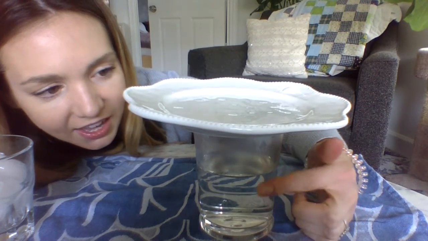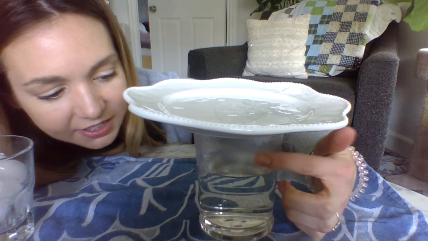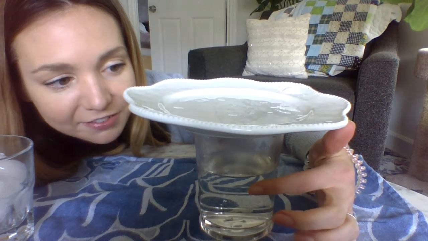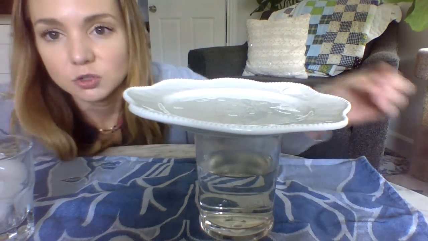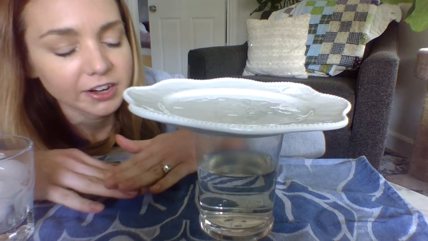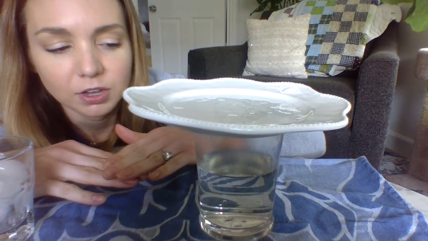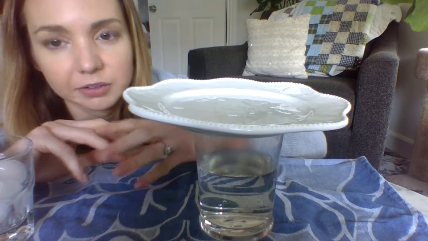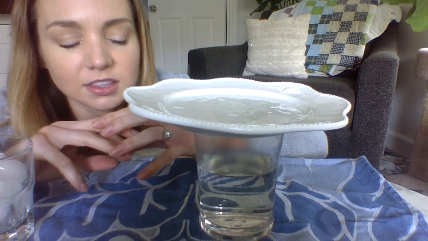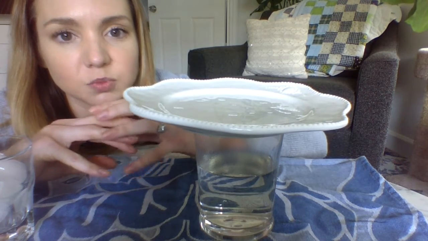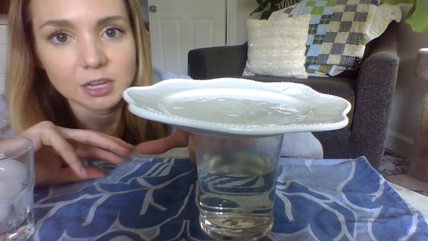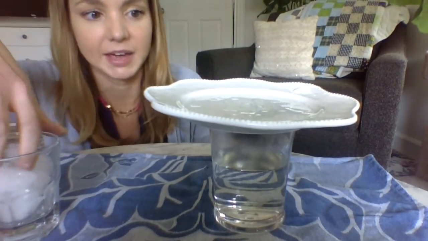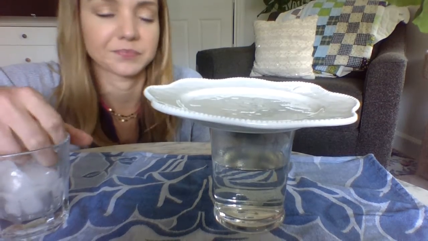And that's because as this air that's been trapped inside of the glass with the hot water has warmed up, the water has evaporated a little bit, which means that the water has heated up and it's become a gas. It went from a liquid where the particles are kind of close together. Then as it warmed up, the particles spread out a little bit further and it was able to mix in with the air. So now I'm going to add some ice cubes to the top of this plate.